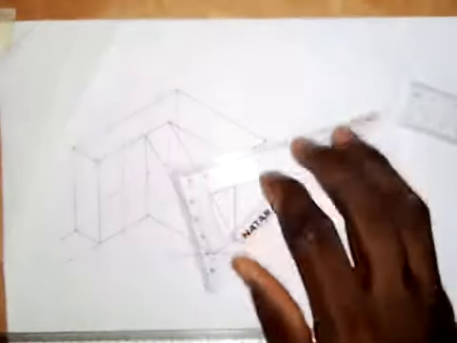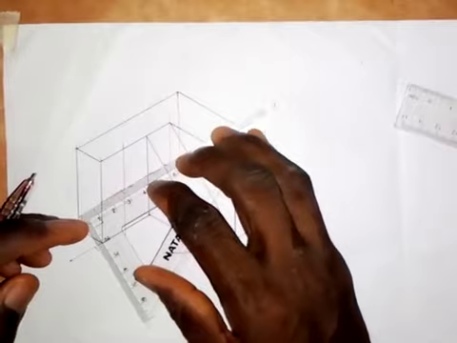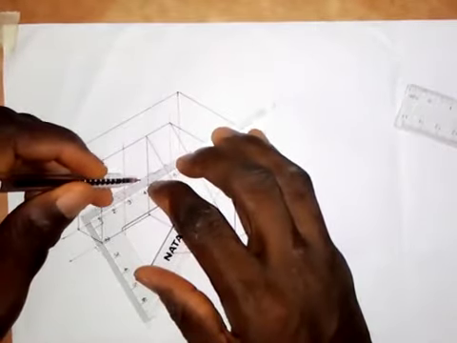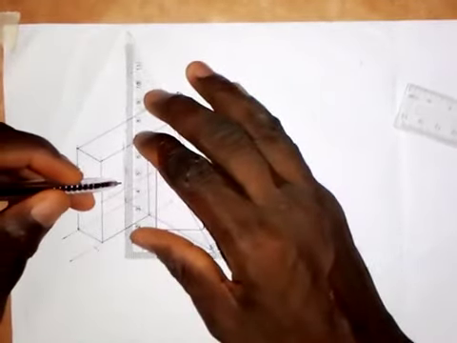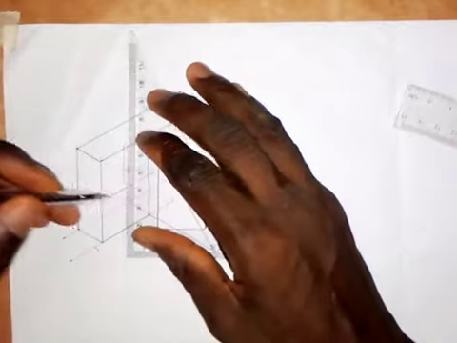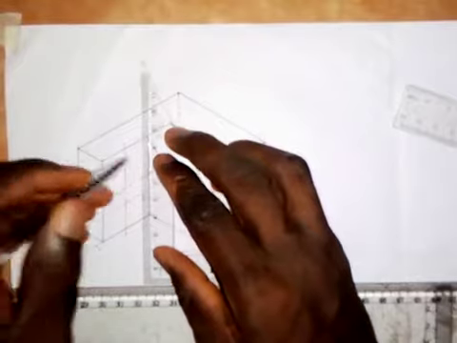Alright, so the hole diameter is 20, so the radius will be 10. So from here, you take 10 millimeters to the left and 10 millimeters to the right. Then from here also, you take 10 millimeters up and 10 millimeters down. So we form a square. So it's very simple. So form a square here.